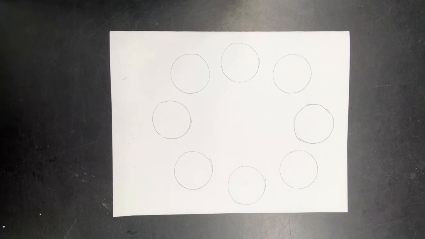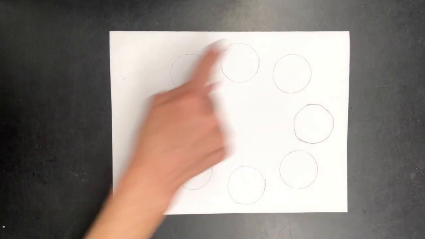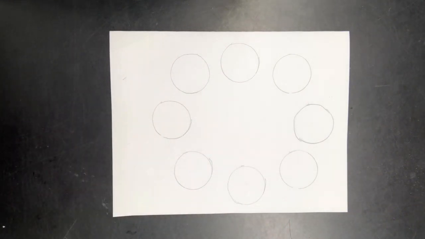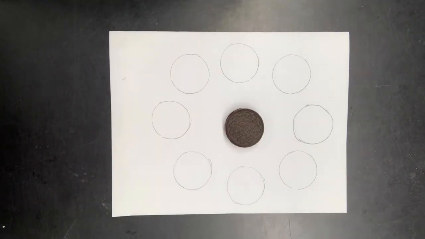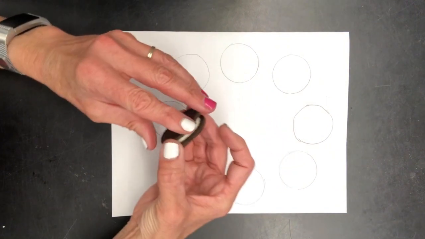Okay, so boys and girls, now we are going to talk about the phases of the moon using Oreo cookies. And what I did is I got a used toilet paper tube, just a tube, and I made 8 circles here in a circle, 8 circles in a circle. And now I'm going to take an Oreo cookie and I am going to break it apart.